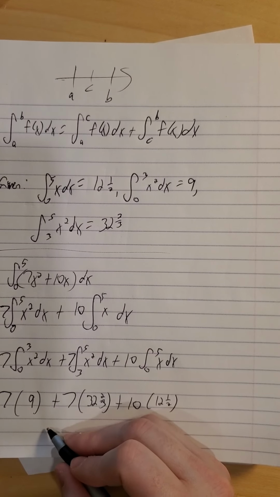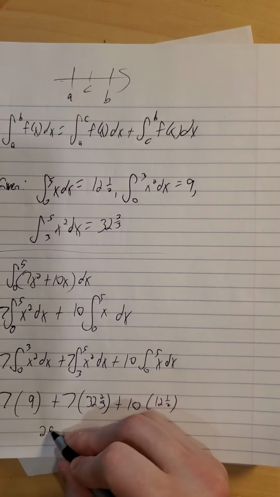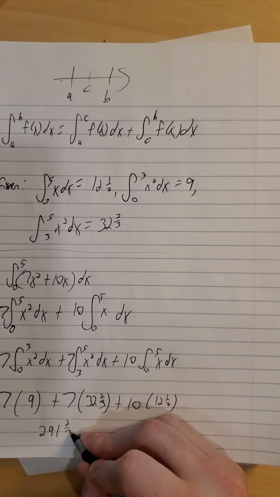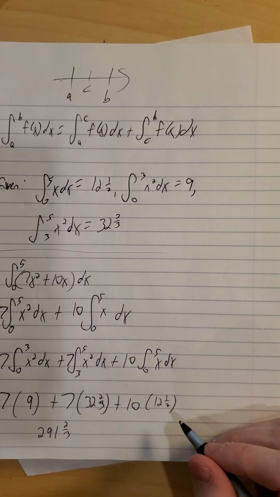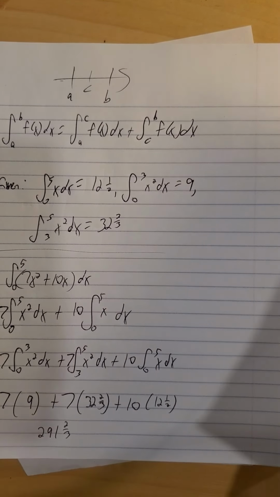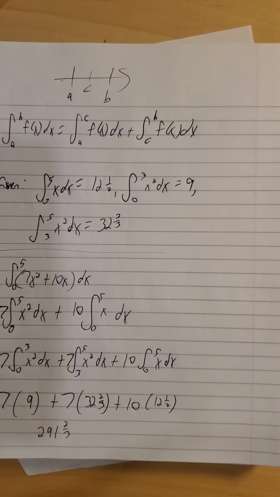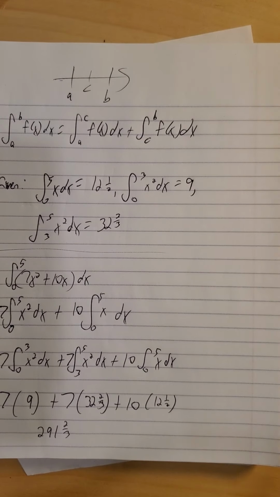So plugging and chugging on that, we should get 291 2/3. So we'll see how to split those up and why we would split them up in the next section.